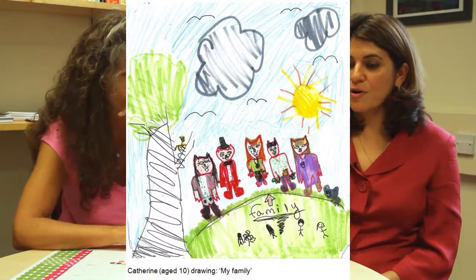So I took some emoticons into my next session, and left them lying there with the other art materials. And she spontaneously picked them up. And as we were talking about a conflict between her parents and the impact it had on her and her brother, she drew out an emotion map.